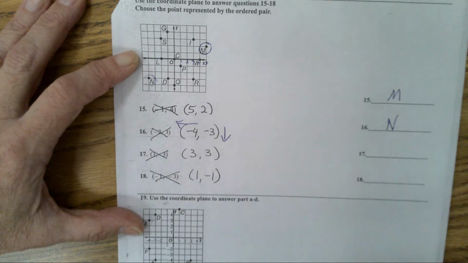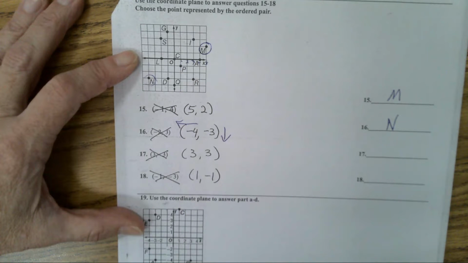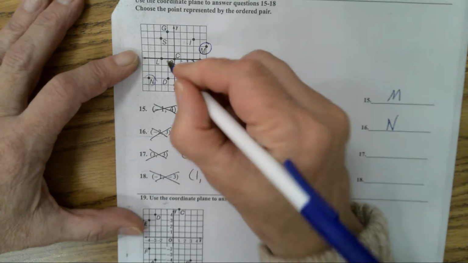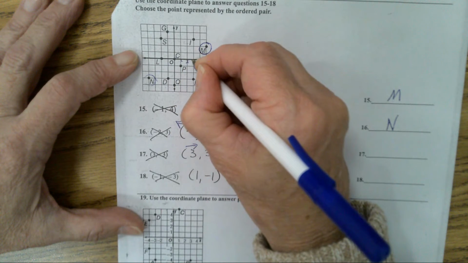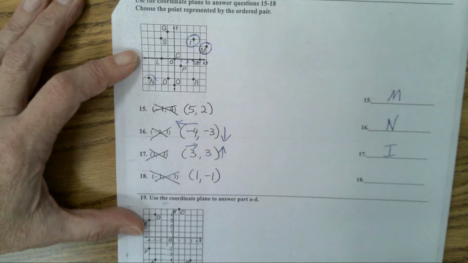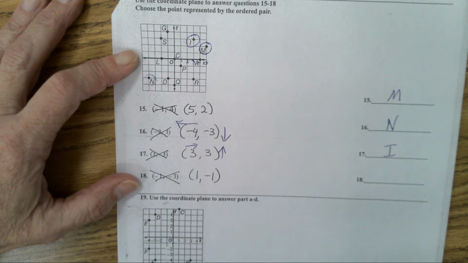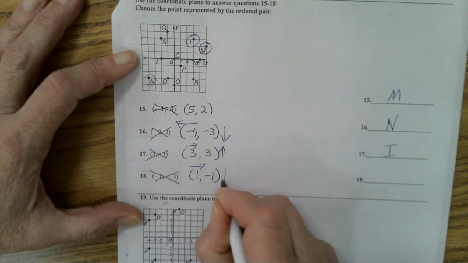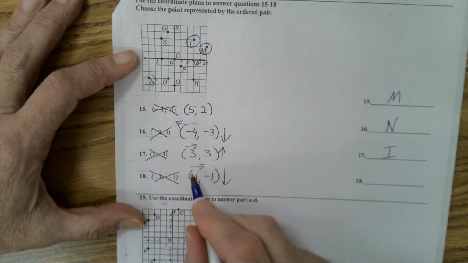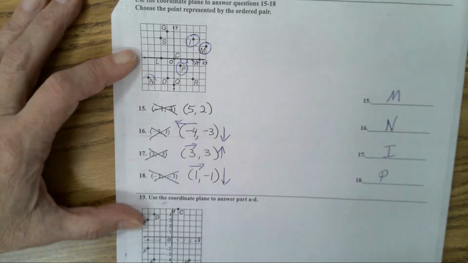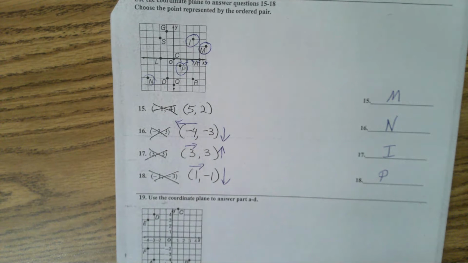Any questions? Okay, (+3, +3). I'm going to go right 3 and up 3. 1, 2, 3, up 3, 1, 2, 3, point I. Any questions on that? In number 18, I'm going to go right 1, down 1, because it's negative. Right 1, down 1 is point P. Any questions on that? Did you have a question? Okay. This is easy, isn't it?